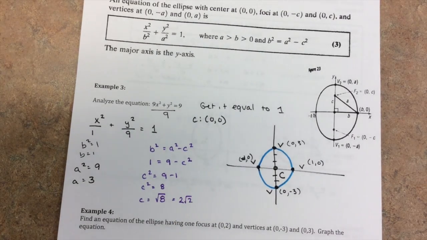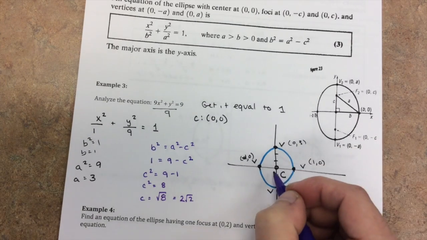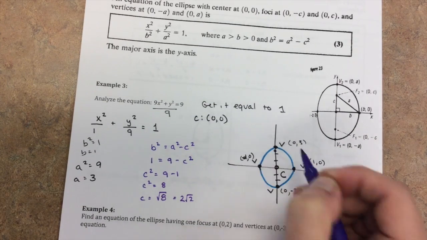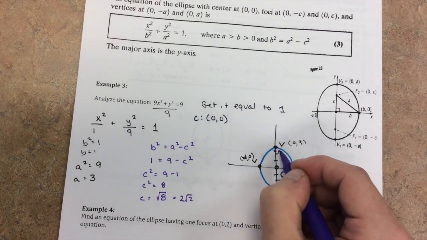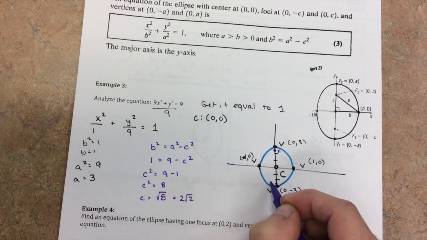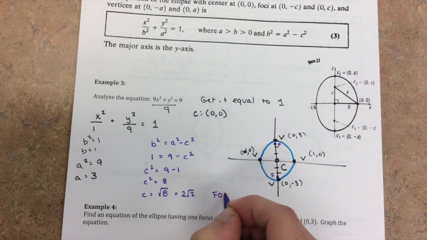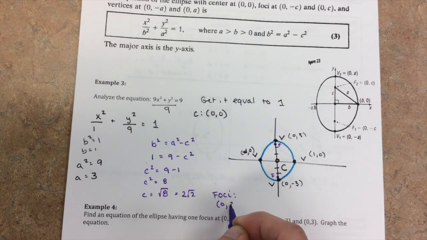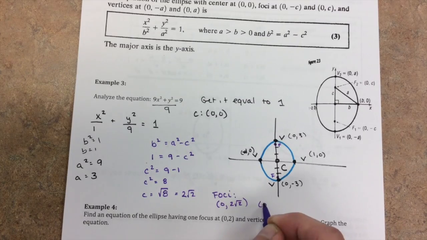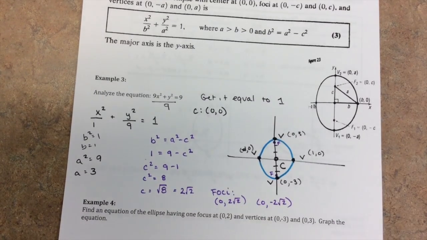Now, the square root of 8 is really close to 3. How do I know that's really close to 3? Because 8's really close to 9. So that's one foci, and then there's another one of our foci. So if we really wanted to write it out, our two foci would be at 0, 2 root 2 and 0, negative 2 root 2. Those are the exact values that we approximated on our graph.